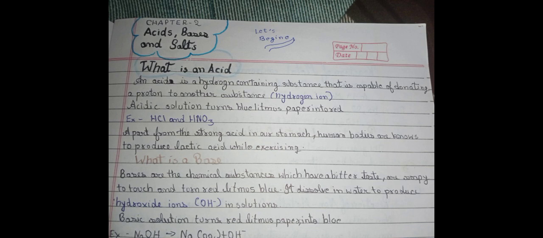What is a base? Bases are the chemical substances which have a bitter taste, are soapy to touch and turn red litmus blue. They dissolve in water to produce hydroxide ions, OH negative, in solution. Base solution turns red litmus paper blue. For example, NaOH gives rise to Na plus and OH negative.